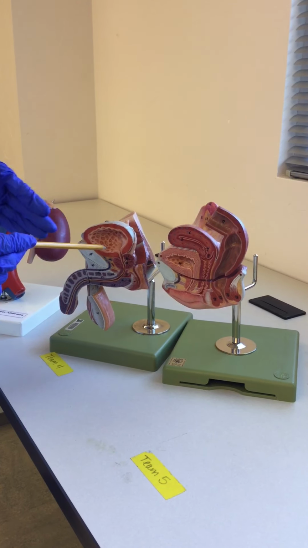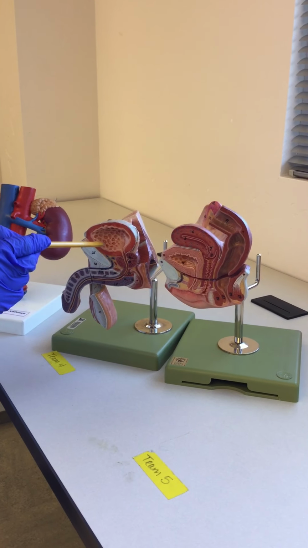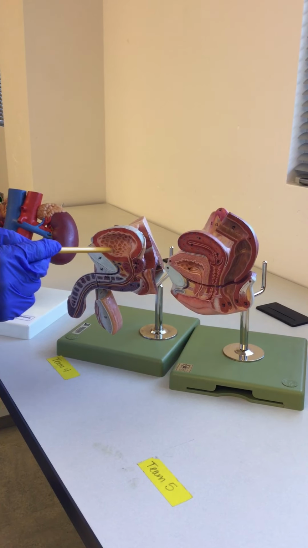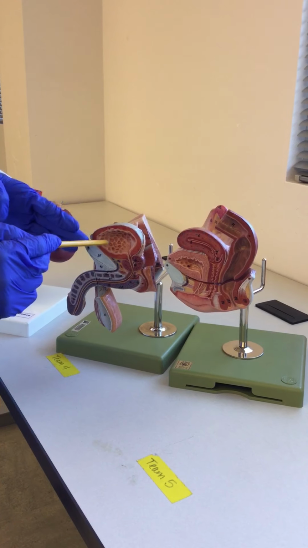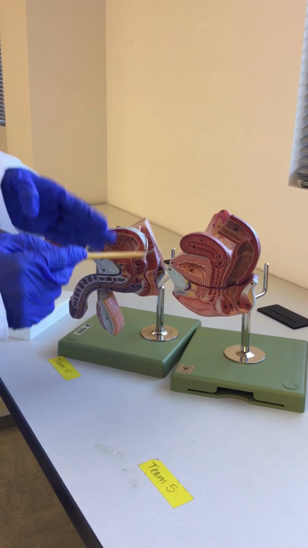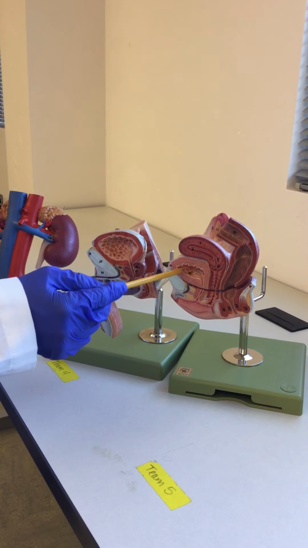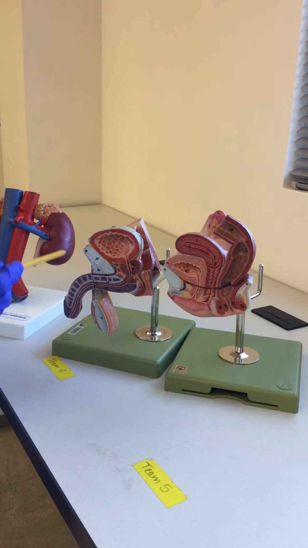This urinary bladder has three different layers. So it has this mucosa that folds, and these foldings are called the rugae. This is the male counterpart, and this is the female counterpart. So we have here as well the urinary bladder in the female with the rugae.